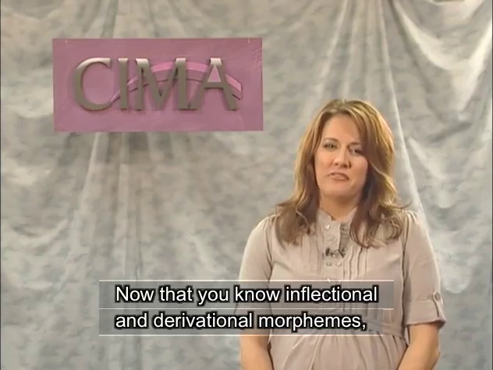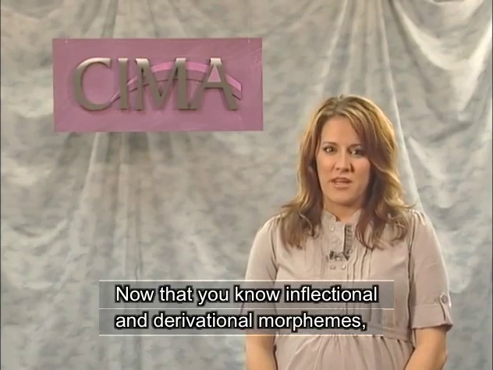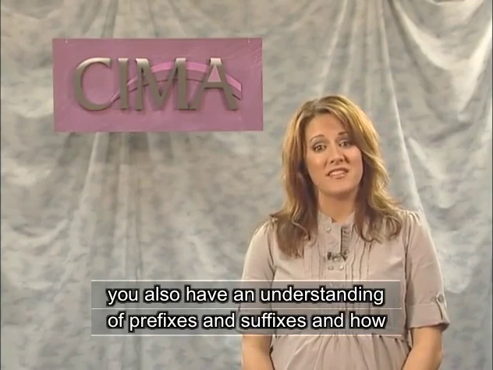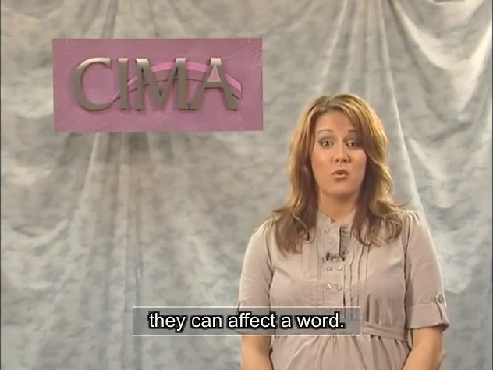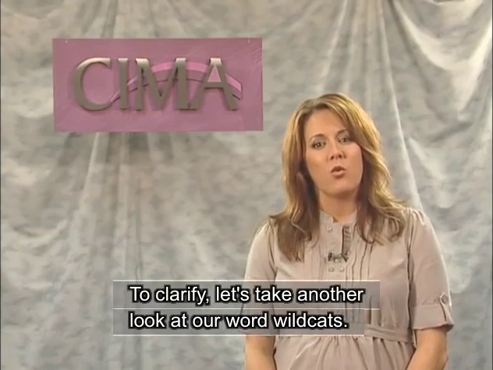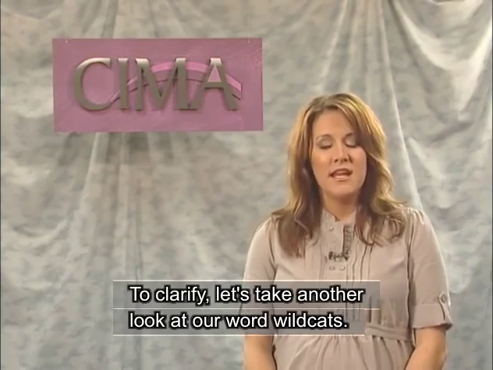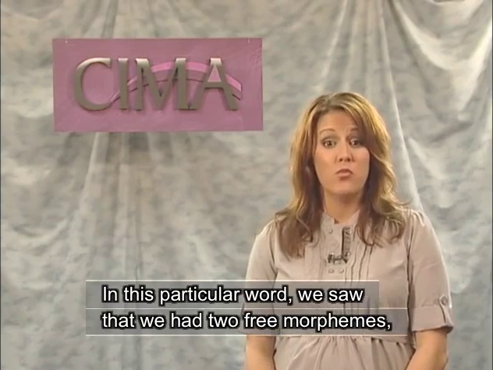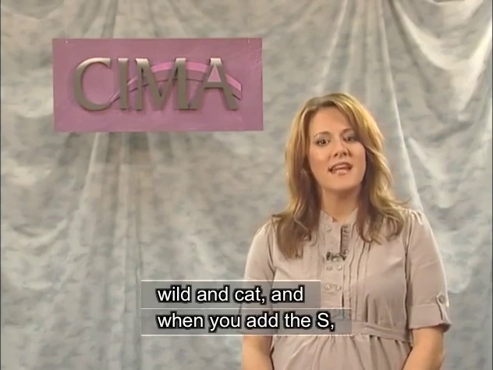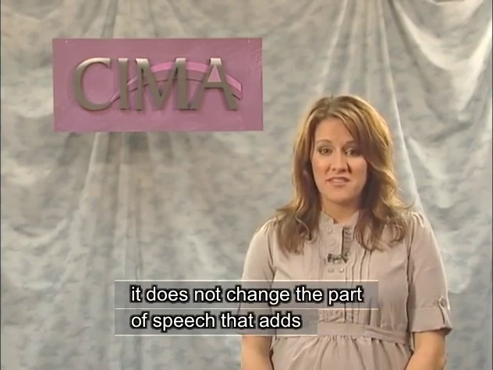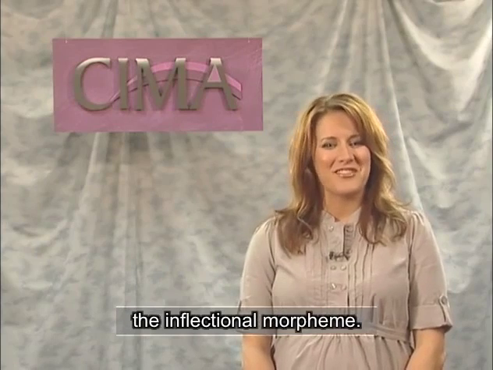Now that you know inflectional and derivational morphemes, you also have an understanding of prefixes and suffixes and how they can affect a word. To clarify, let's take another look at our word wildcats. In this particular word, we saw that we had 2 free morphemes, wild and cat. And when you add the S, it does not change the part of speech, but adds the inflectional morpheme.